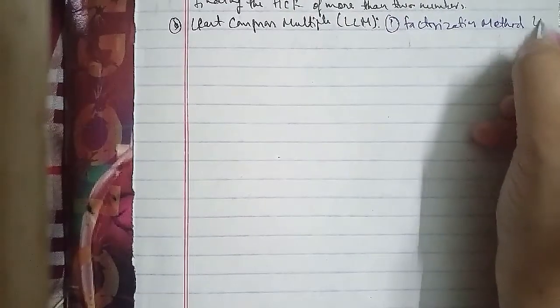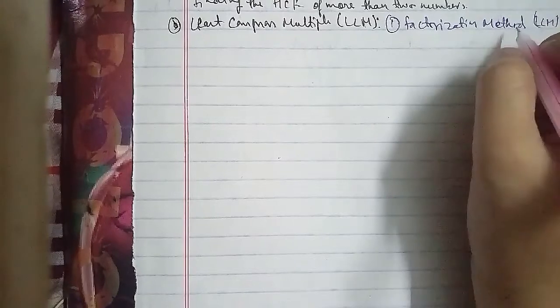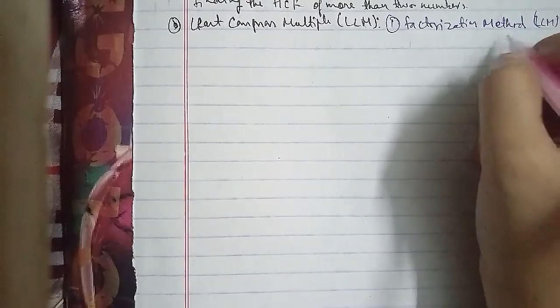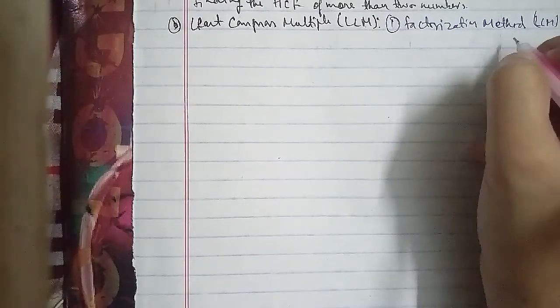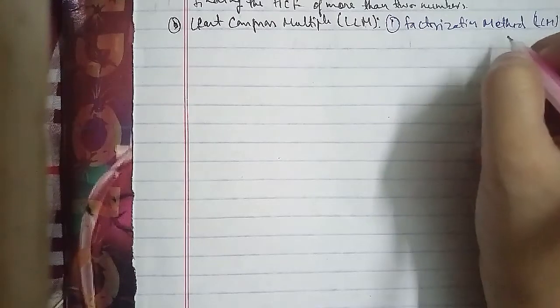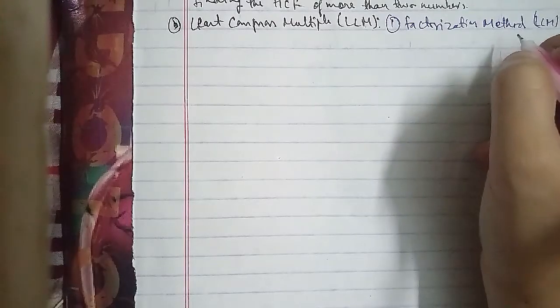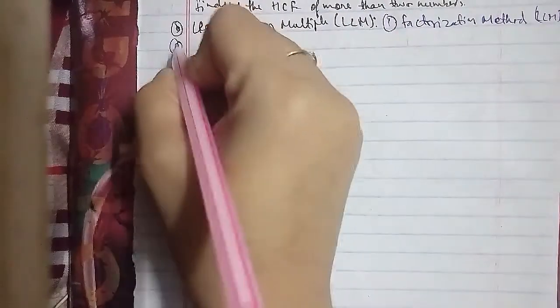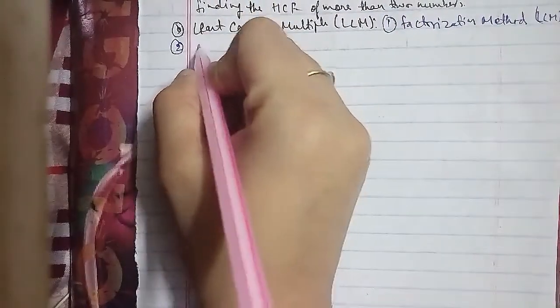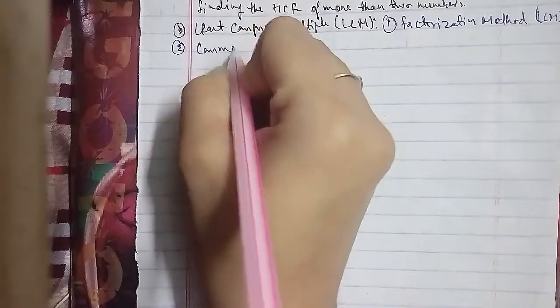The second method we have is your common division method, which is known as the shortcut method of finding LCM.